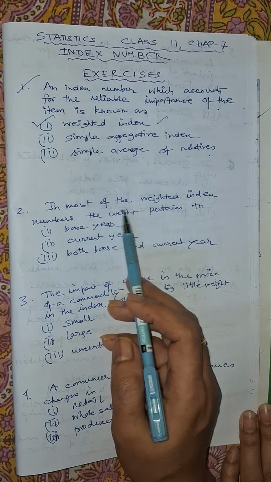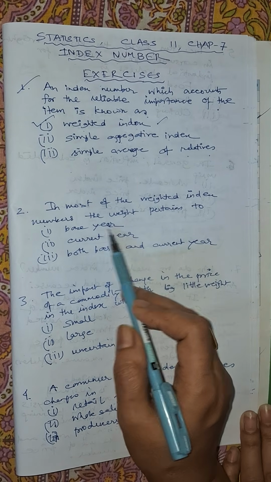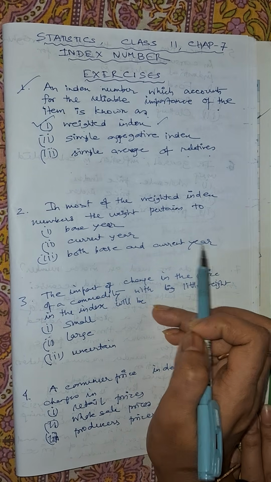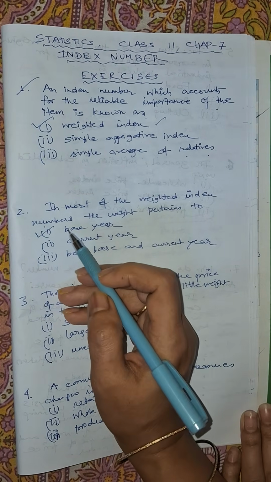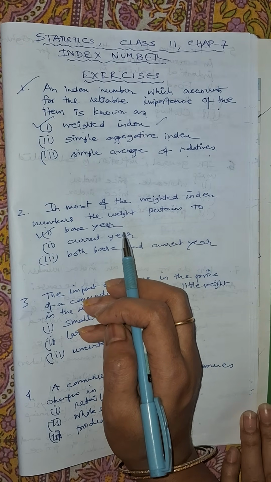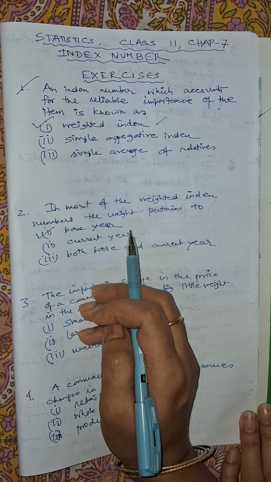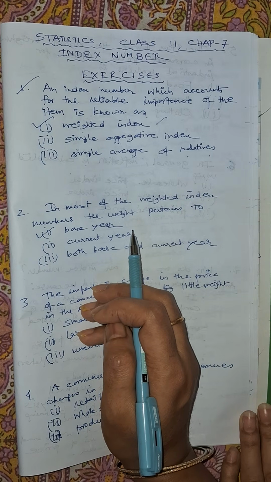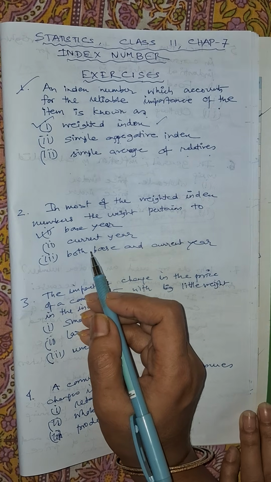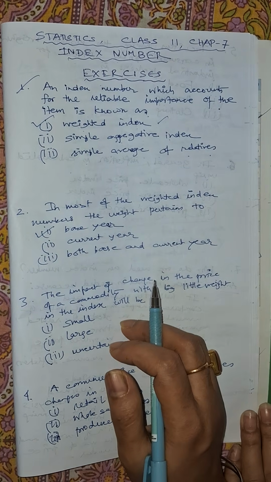Next is what? In most of the weighted index numbers, the weight pertains to, so options are base year, current year, and both base and current year. So the option will be what? Base year. Why? Because in most weighted index numbers, the weight pertains to the base year. The fixed base year quantities or values are commonly used as weights, as in case of the Laspeyres index number, which we have done.